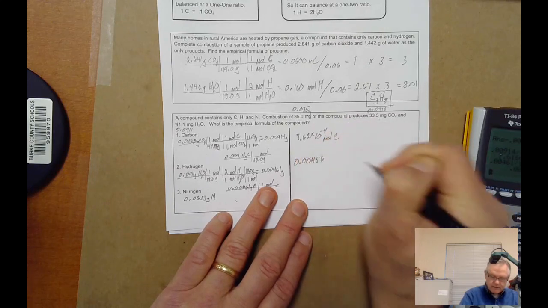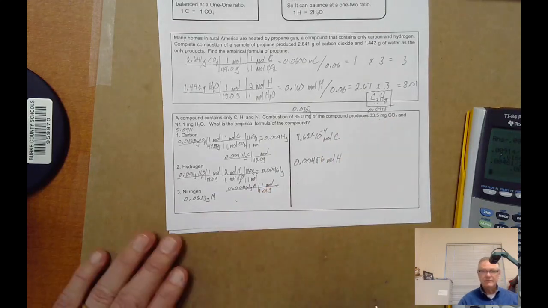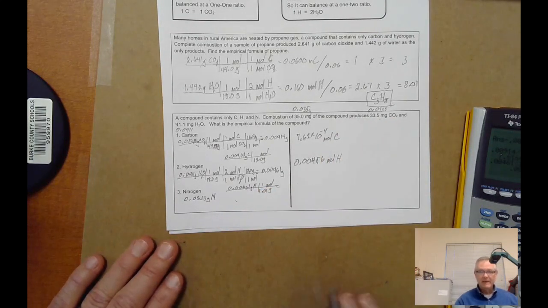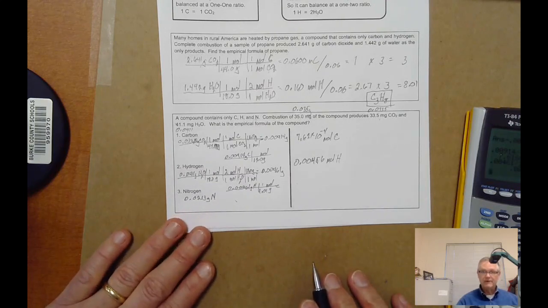Sorry guys, I just don't want to mess up while I'm doing this, because it does have so much math in it that if I make a mistake, it's going to come back and really be difficult to fix.